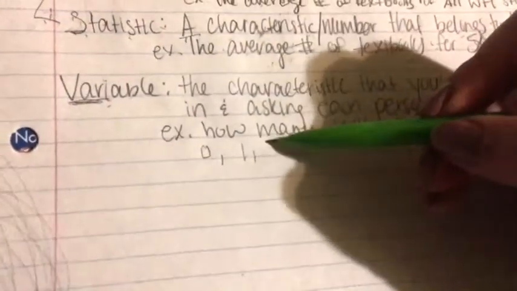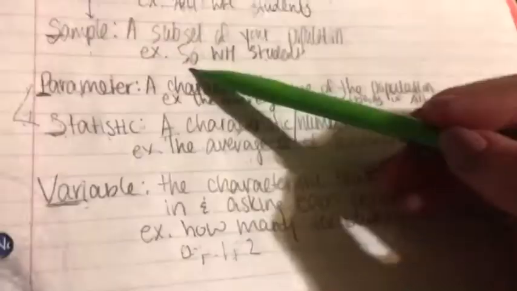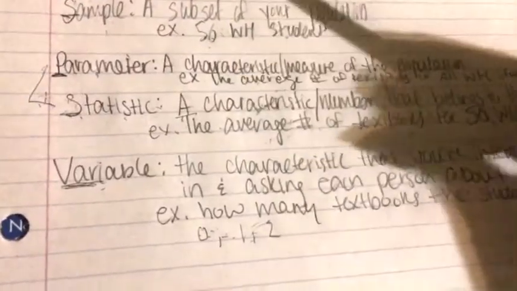There could be a student who has 0, a student who has 1, a student who has 2. Notice how these answers are all varying. And then eventually these 50 students are going to give me 50 numbers, and that's where your data comes in.